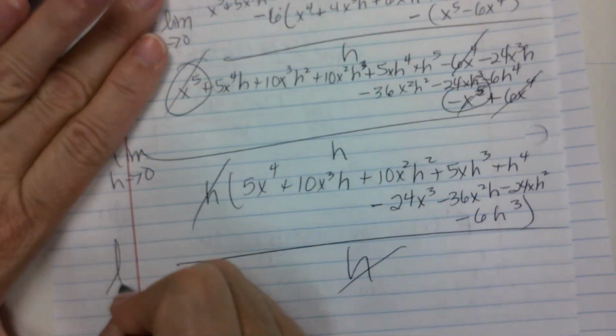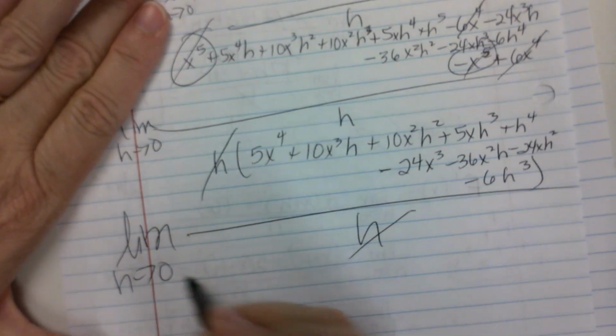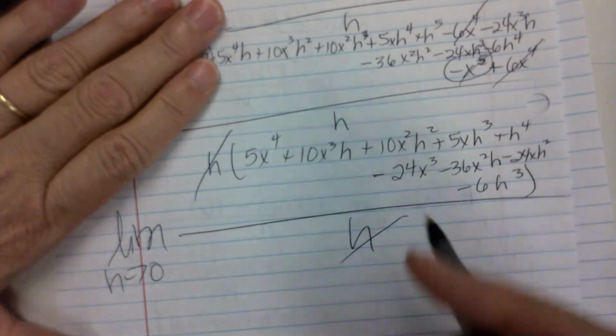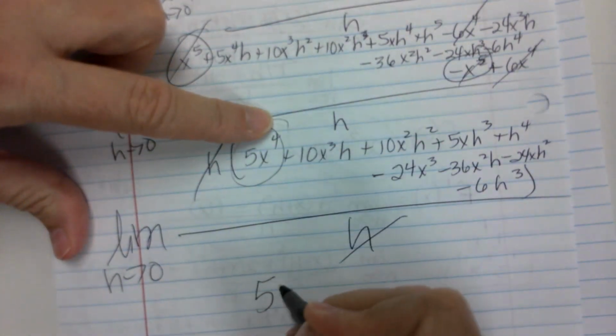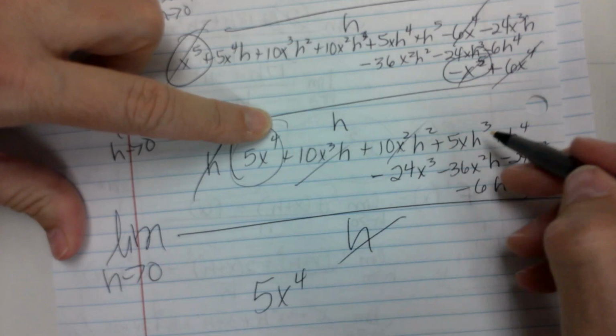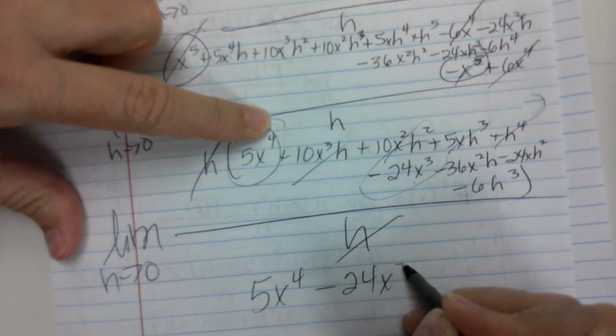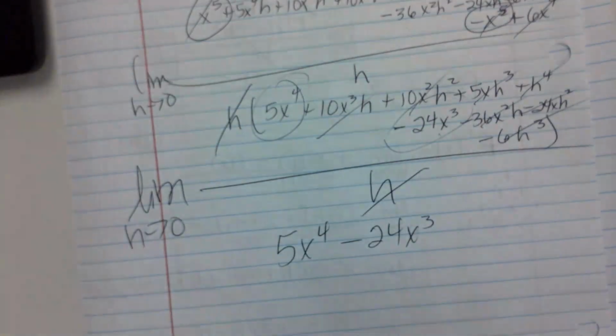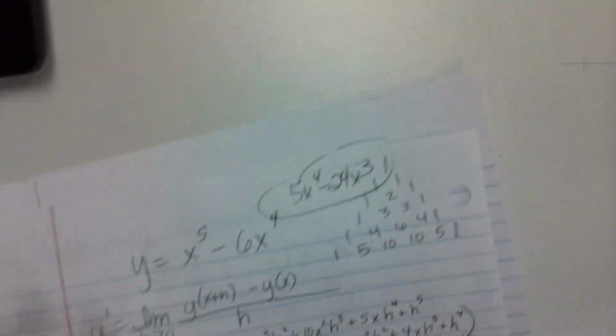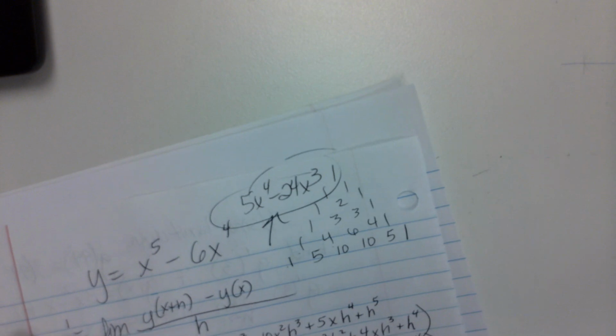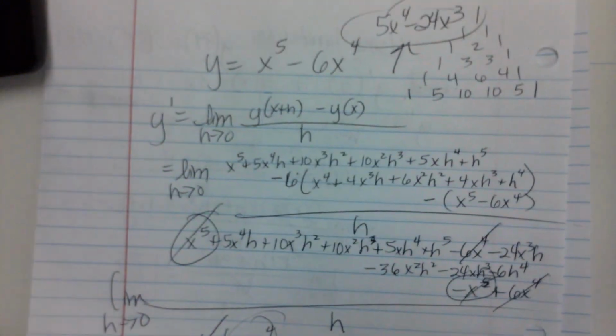H's are gone. Replace all of the other h's with what? 0. This one is left. Gone, gone, gone, gone, 24. That's it. Gone, gone, gone. Isn't that what I said the answer was? How did you know that was the answer? We'll look at it next time, how to do it easier. Today, 5 minutes left.